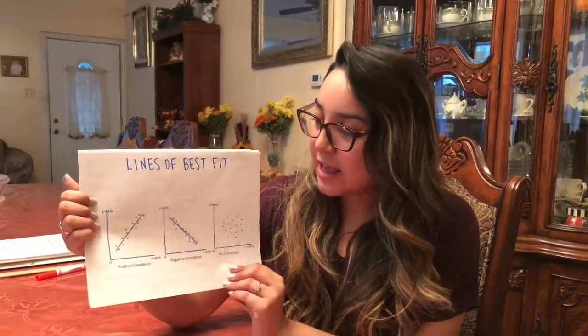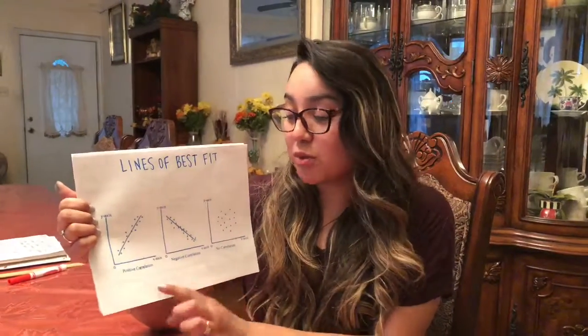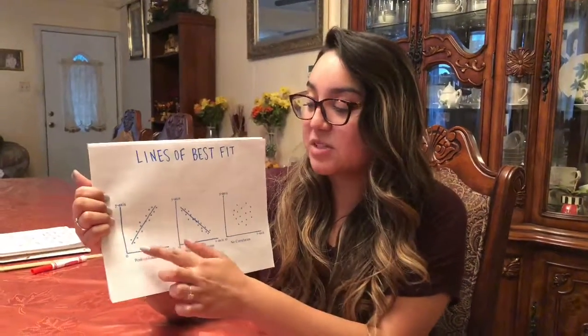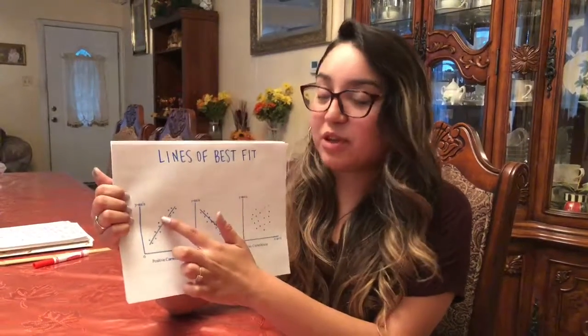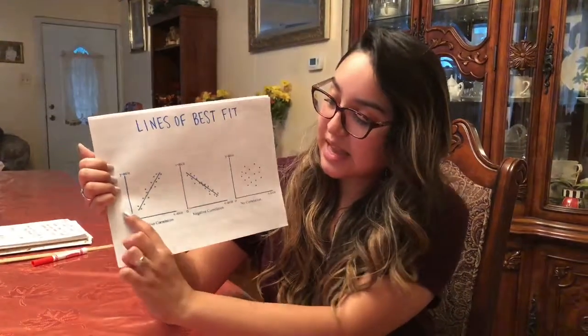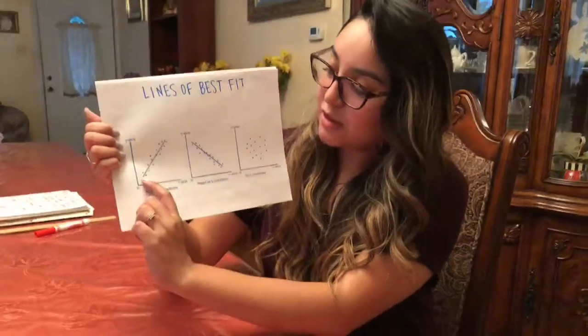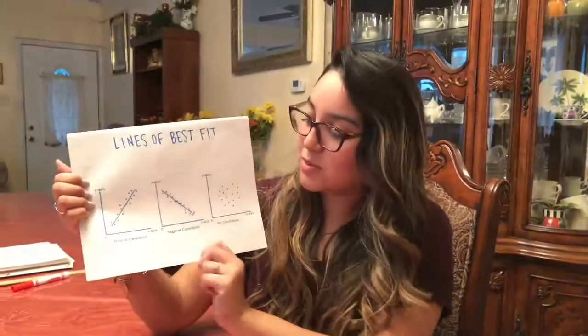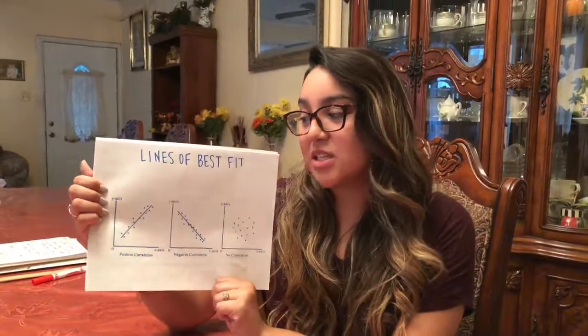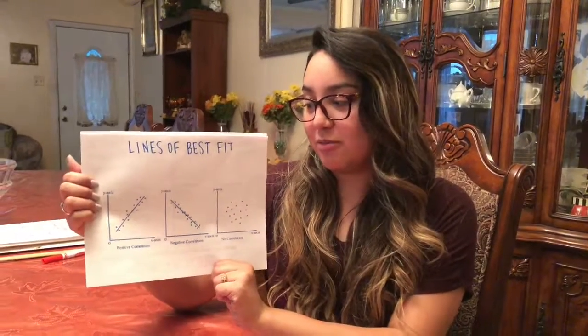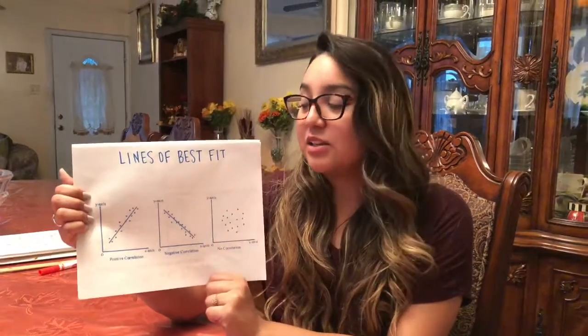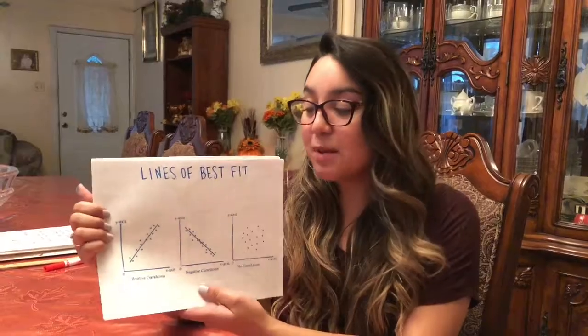Also, when you are drawing your line, you want to have as many points above your line as there are below. Do you see that? There's about the same up here as there is down here, and the same for this one. So that's what you want to take into consideration when you're drawing your line of best fit. Okay, so now we're going to go over some examples.